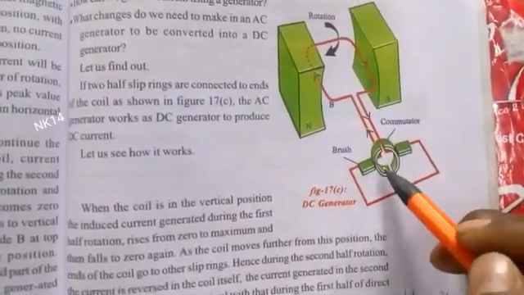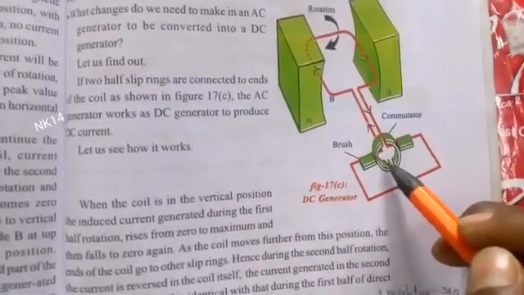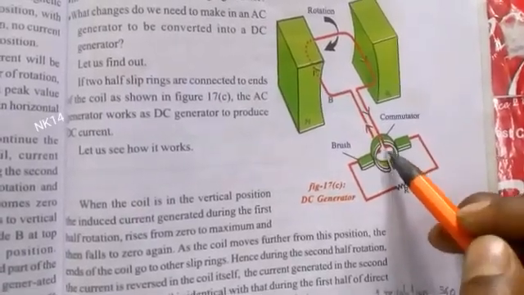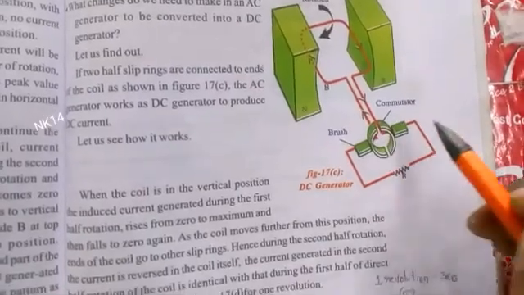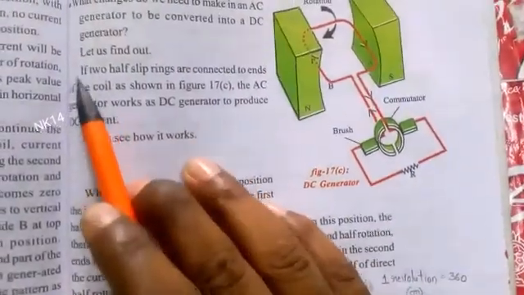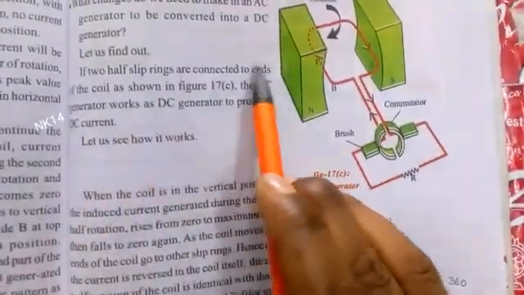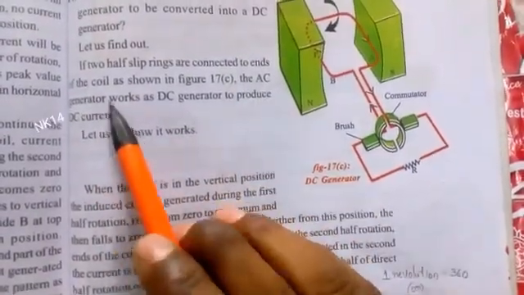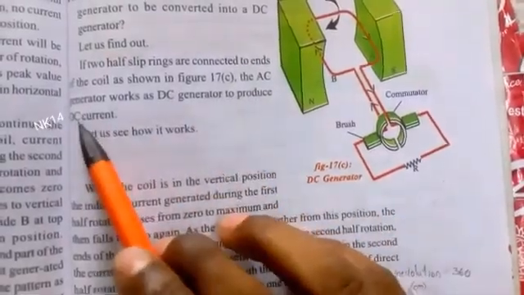So in AC we have seen the two slip rings are connected in parallel, but here only a single commutator is taken with cut commutators. So let's go to our DC. If two slip rings are connected to the ends of the coil as shown in figure 17c, the AC generator works as a DC generator to produce DC current.